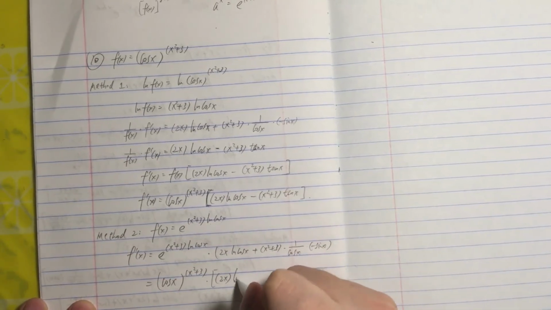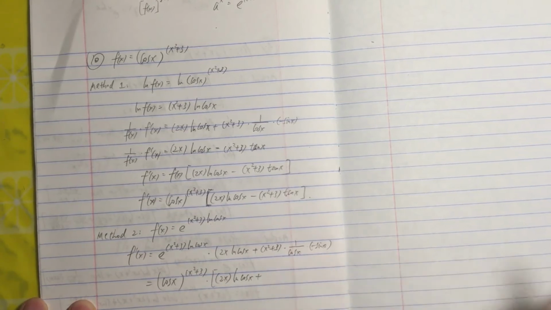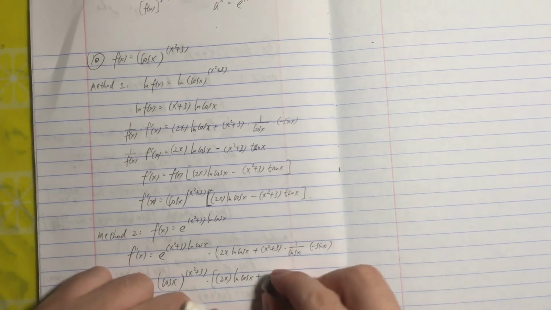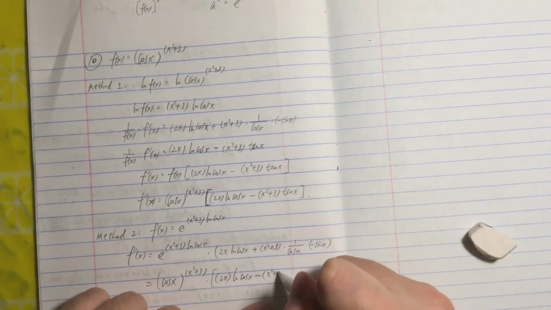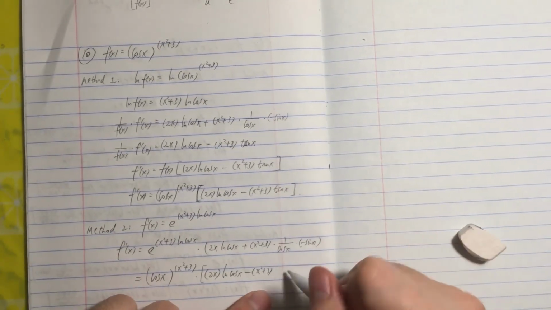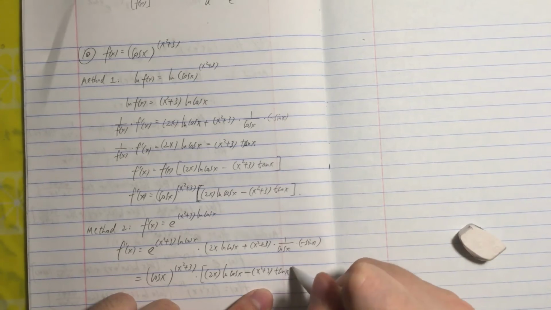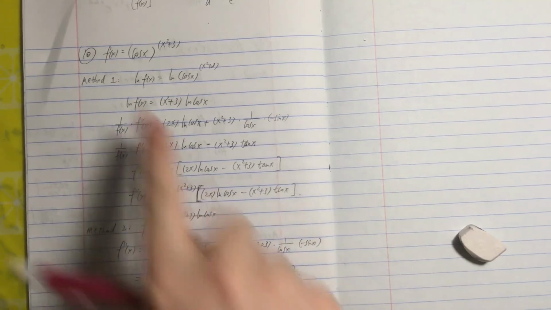2x times ln of cosine 3x, cosine x. Here I can bring the negative sign to the front, so it becomes minus x squared plus 3 sine x over cosine x, which is tangent x. So I get exactly the same answer as we have here. Using both methods, we get exactly the same answer. That's the derivative of this function.